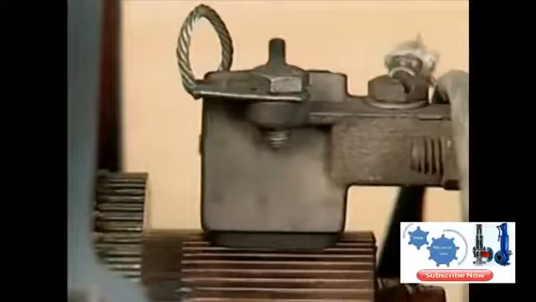The commutator makes sliding contact with a set of brushes. The brushes, which fit in holders, are held against the commutator by springs to maintain contact and to provide a path for current flow from the power source to the commutator.